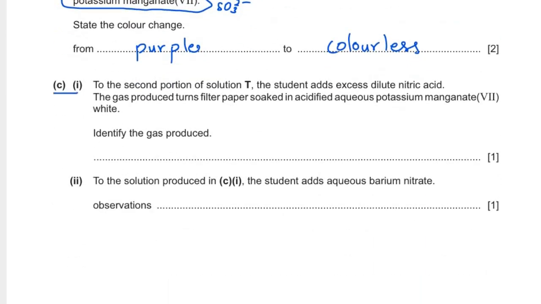The sub question C1 is, to the second portion of solution T, the student adds excess dilute nitric acid. The gas produced turns filter paper soaked in acidified potassium manganate white. Identify the gas produced. Now for that also, let's check the test for the gases.